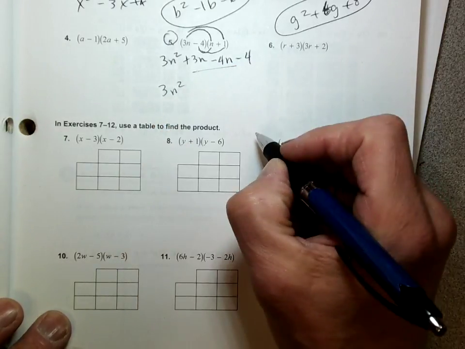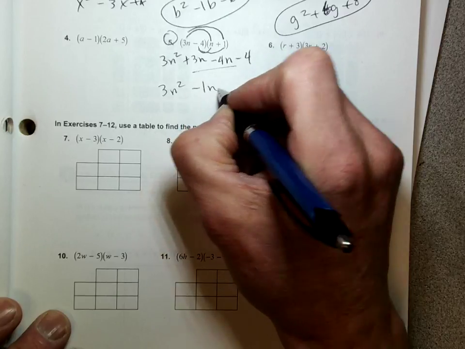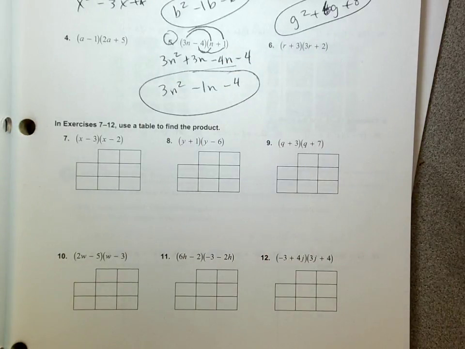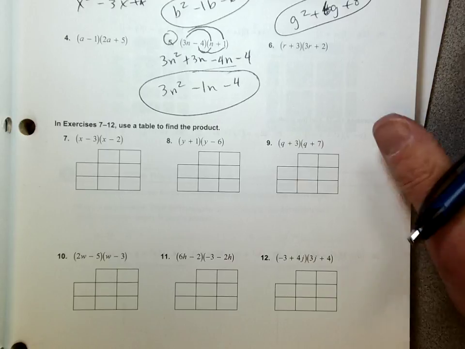3n squared minus 1n minus 4. Hands up. Did you get it right? Okay, I see a few hands up. If you're still not there, we'll keep working. Now, let's move to 7.